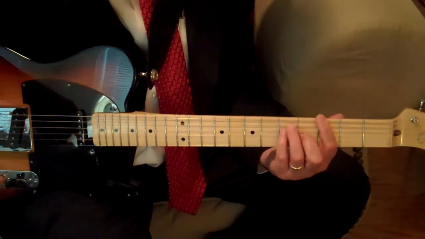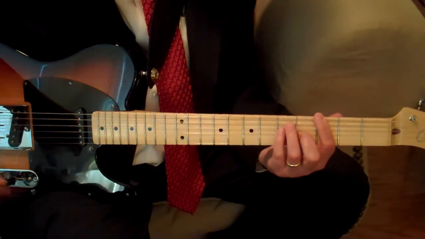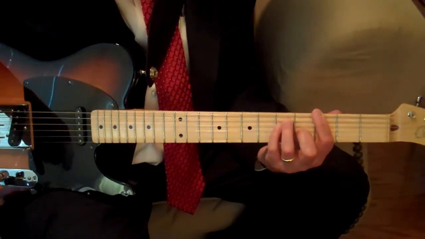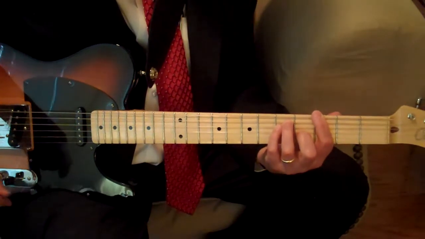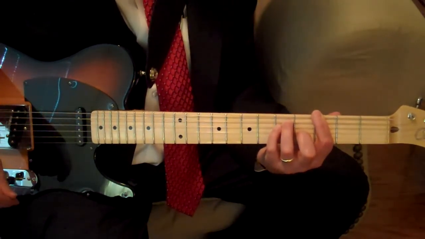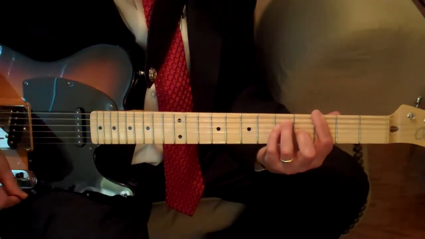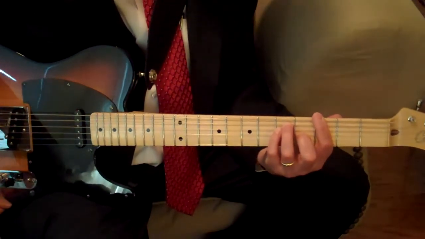When you start playing tunes with the major scale, you'll start seeing how a lot of tunes are just arpeggio notes that are connected with a passing note here and there. So go please practice that a little bit.